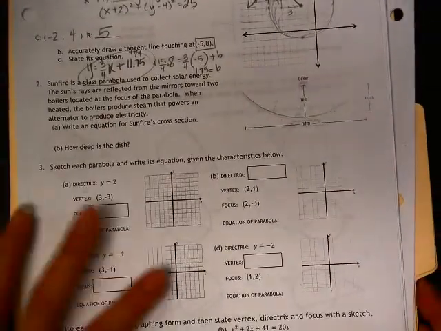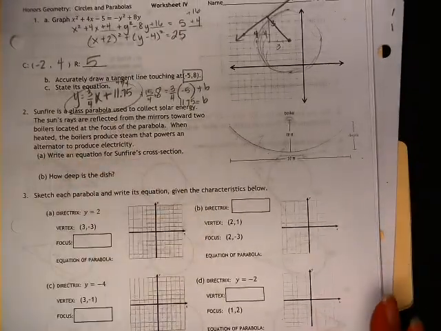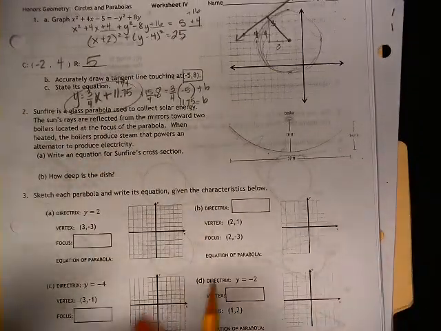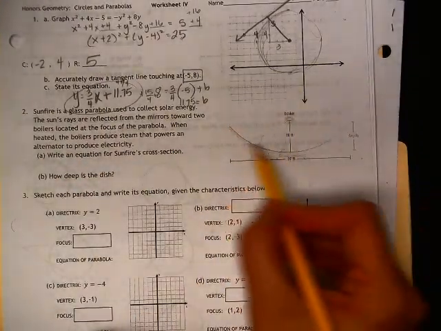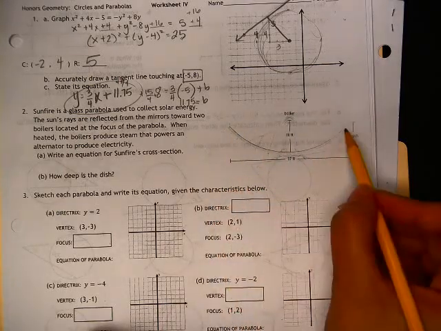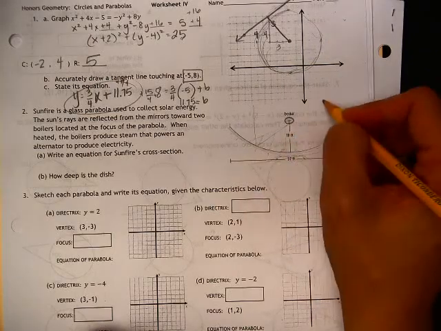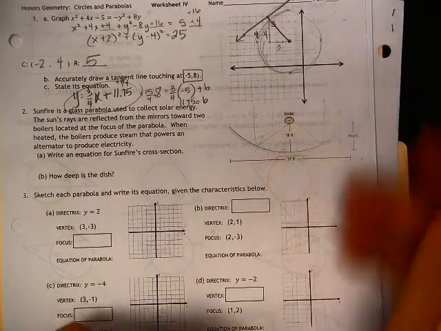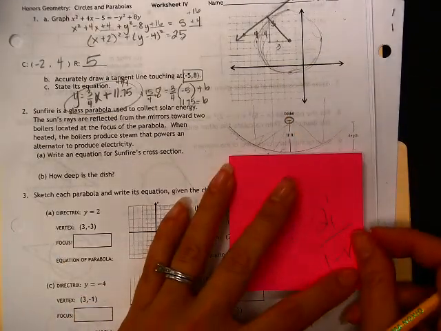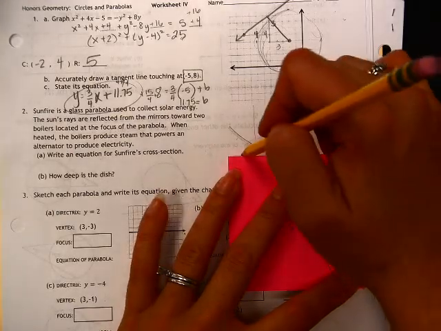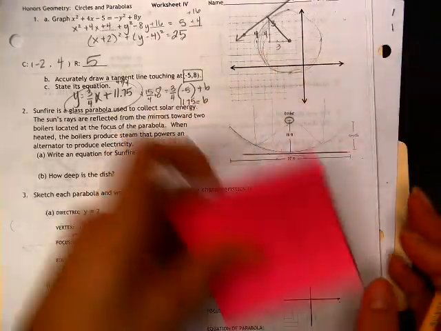Right, let's look at number 2. 2 is now a parabola. So for the parabola, this is the picture of the cross section, and this is in the shape of the parabola. This is our focus because all of the light rays go back and they actually bounce off onto here. And what we want to do is we need to make an equation, but to make an equation we need to put it on a graph.